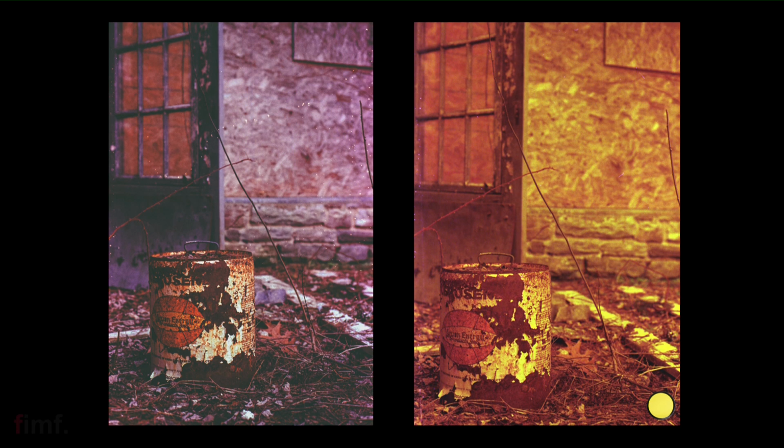And there's absolutely no rule that says that you can't use colored filters with colored film, which is what I did here. And you can kind of see that, yes, I used a yellow filter, and it is overall a yellowy image, but there's a little bit of reds, a little bit of oranges that kind of come through.